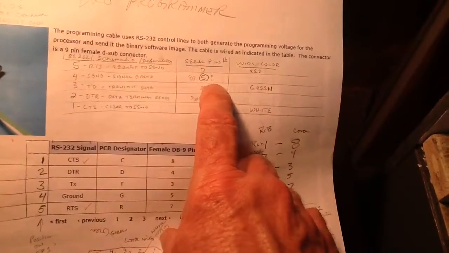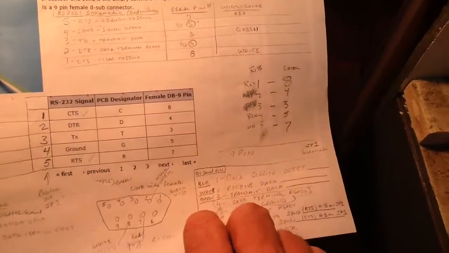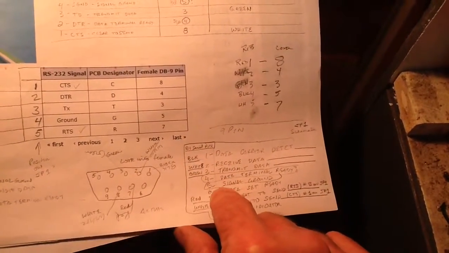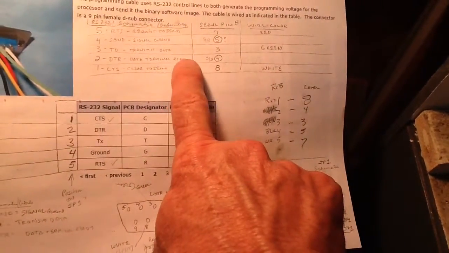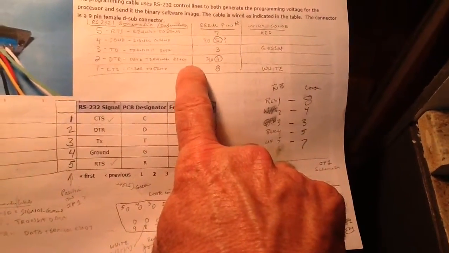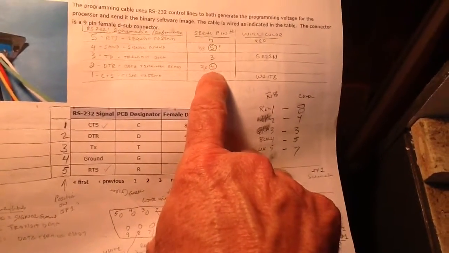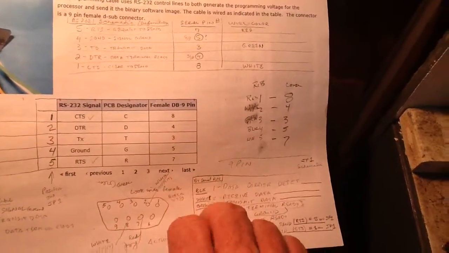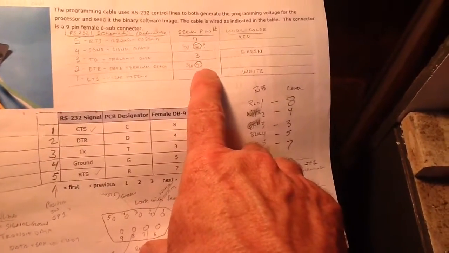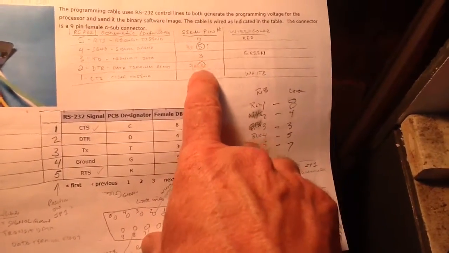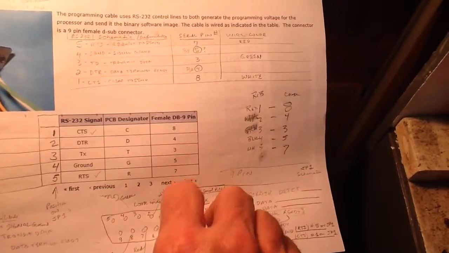Looking at the internet's definition of signal ground, that should be in spot number 5. Same problem for the data terminal ready. According to the internet's definition of serial pins, that should be in spot number 4. So I don't know what color it is. There's nothing in 4 or 5.